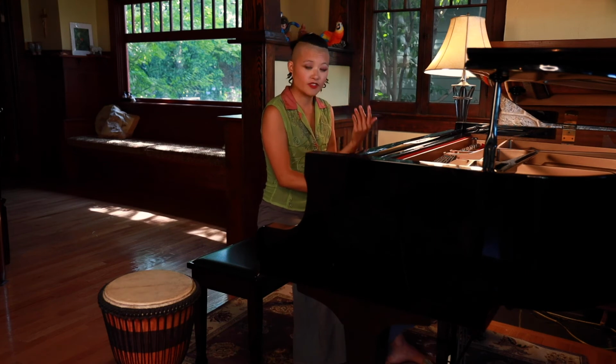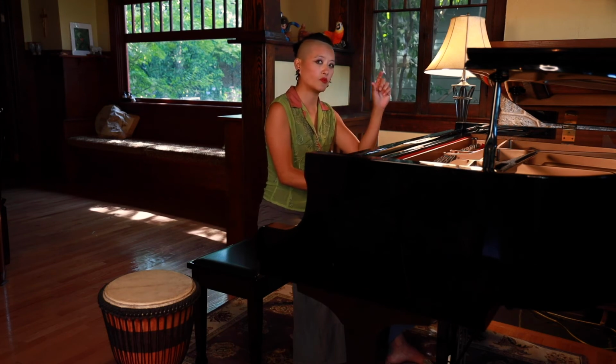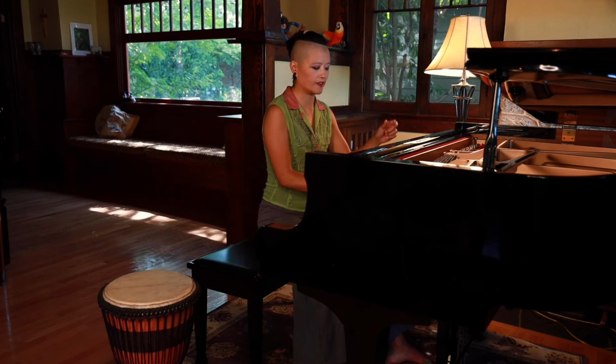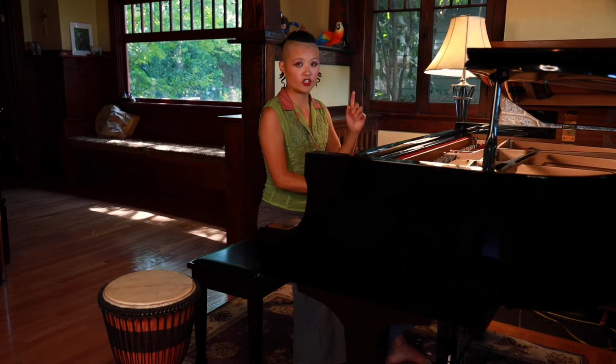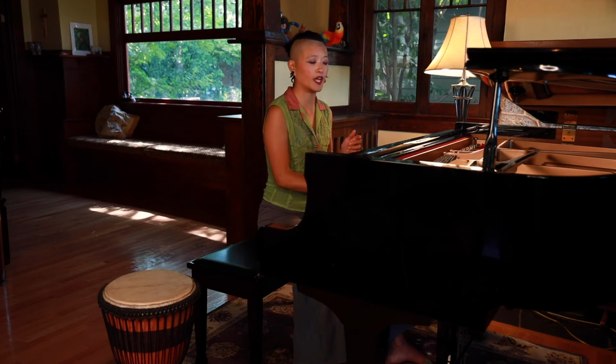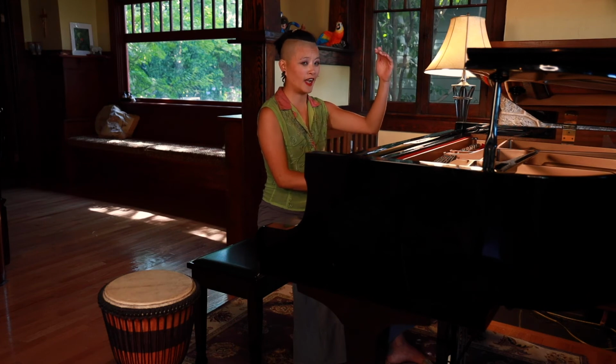All right, so now notice that the very last part of this is really similar to what we have in the beginning of the song. It starts the same way that the song begins. 3, 4, 5, 5.